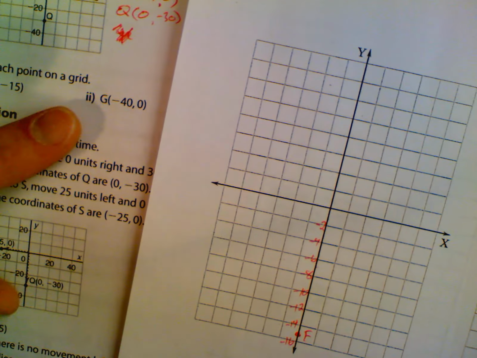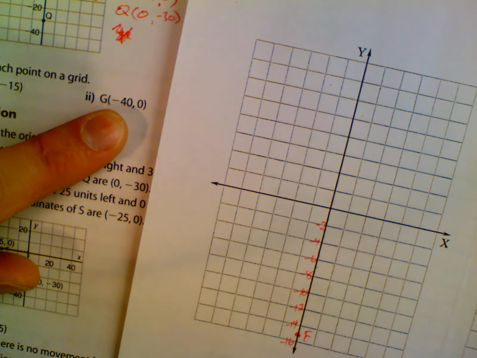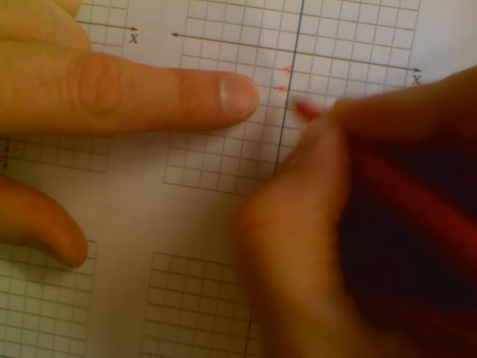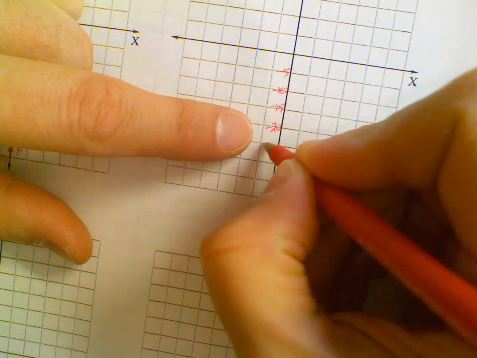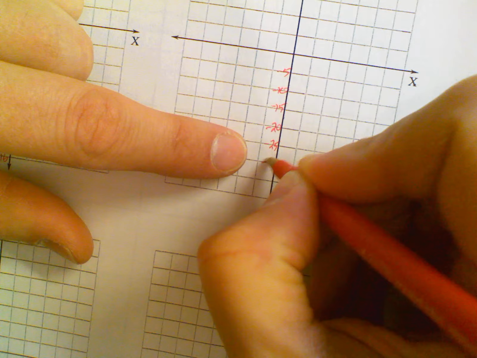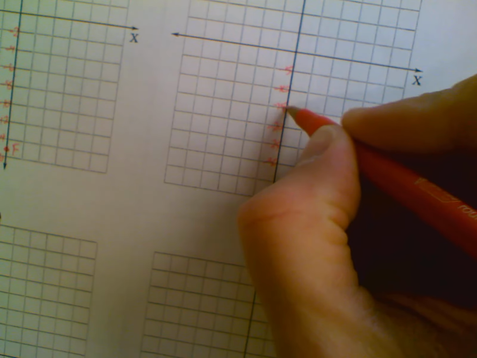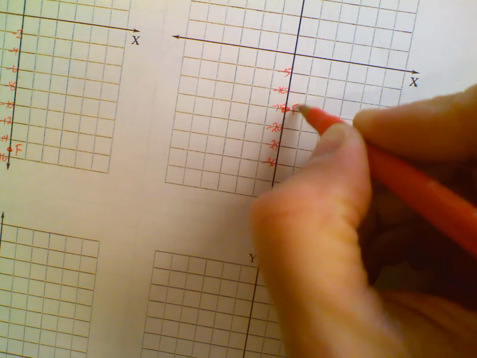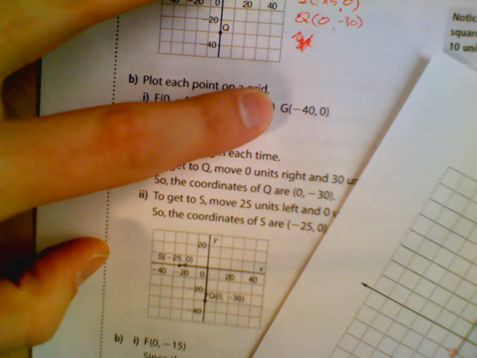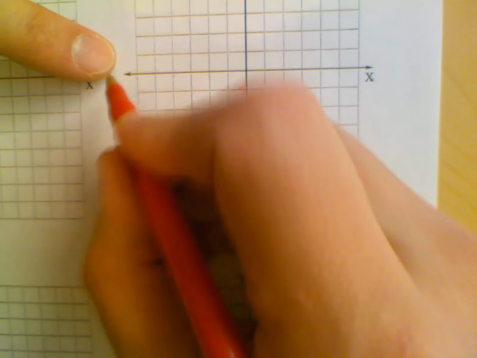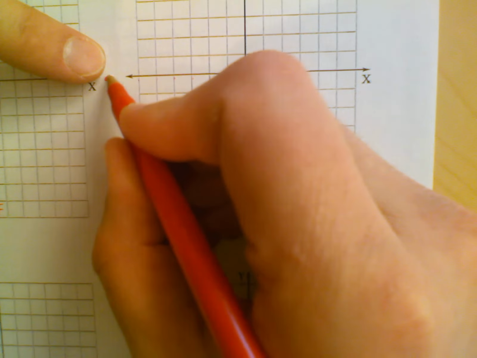So now I'm going to do plot point G. -40. Oh, look at that. I didn't have enough. Let's start again. So I need to get up to 40. Maybe I'll make each of these worth 5. There we go, like this. So the first one said 0 and -15. It's plot point F. And the second one said that G would be -40 and 0. So -40, it's 5, 10, 15, 20, 25, 30. So -40 would be about over here.